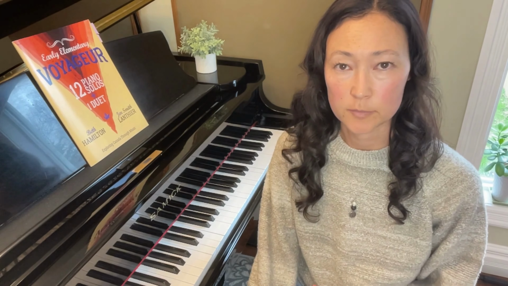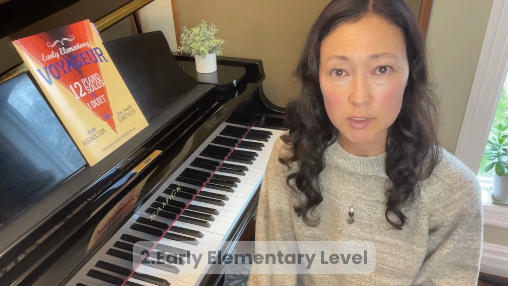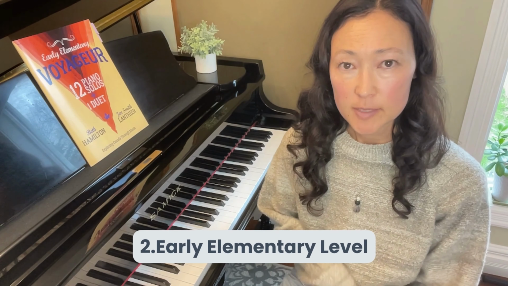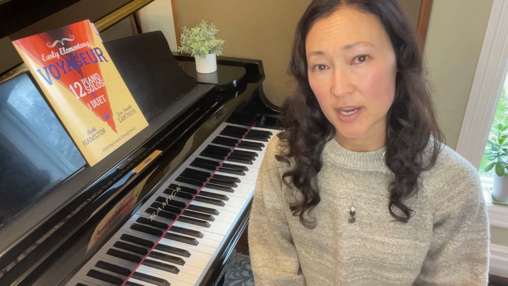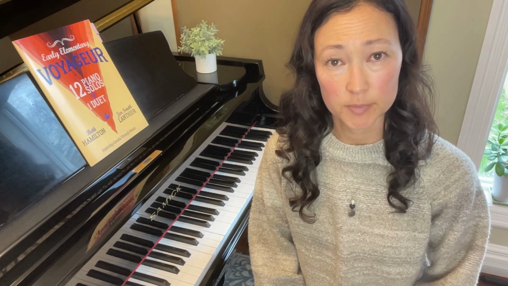The second level of music we're going to talk about is called early elementary. And sometimes elementary piano music is just called elementary, but there are a few different levels within that category. So look for things like hand positions in C, G, or A minor and D minor 5-finger positions.